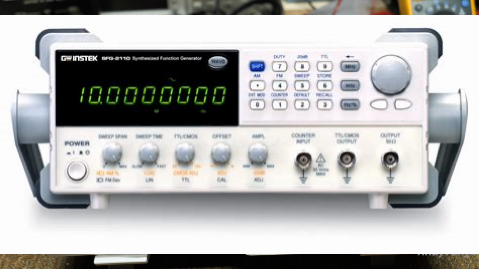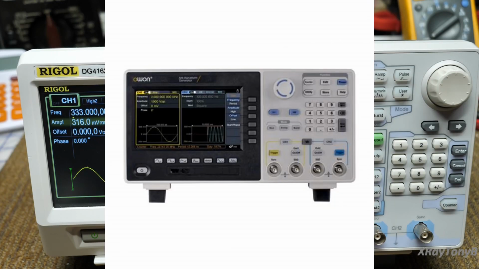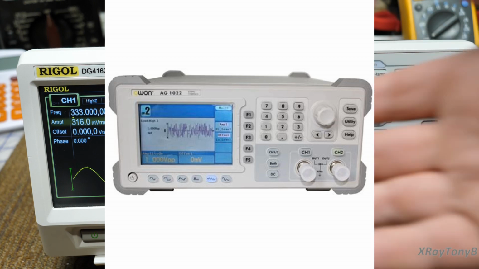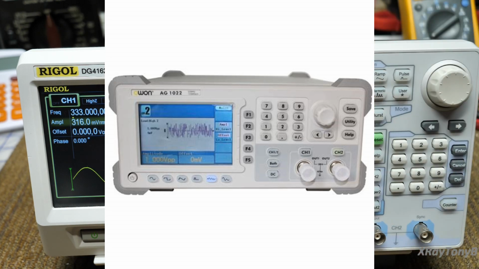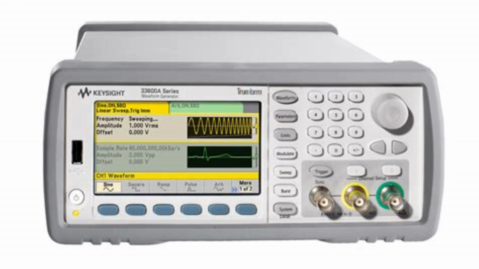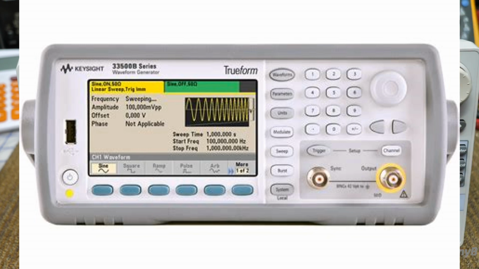Now, Siglent, GW Instek, OWON, HP, Tektronix, or what's HP's name now? I forget. They keep changing it. Keysight. All of them have a similar model to this. They may be in a different case.